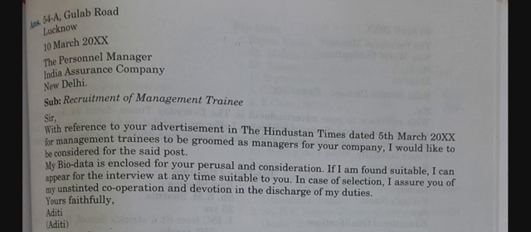So what is the receiver's address here? The Personnel Manager, and it's clear, India Assurance Company. Next line, because the personnel manager is a person and the assurance company is a company, these are two separate entities. So why would they come in one line? Don't write them in one line.